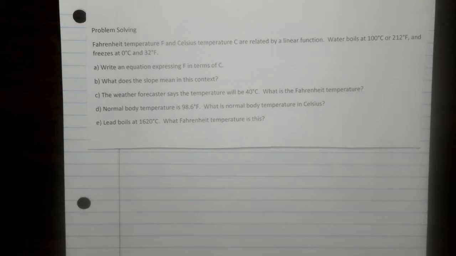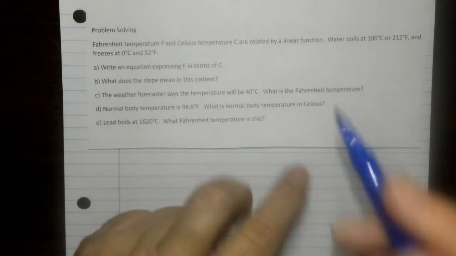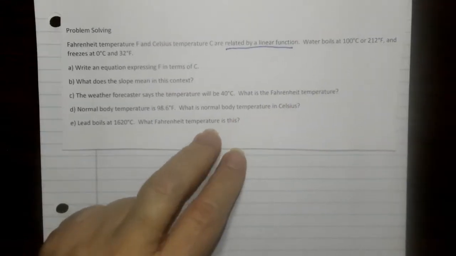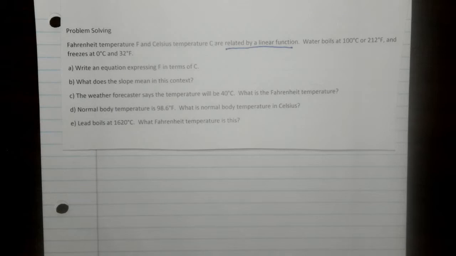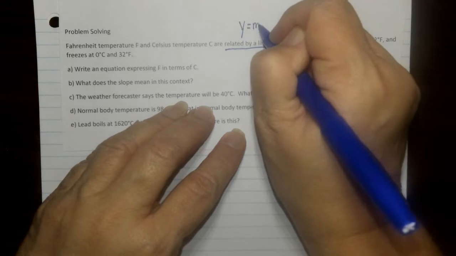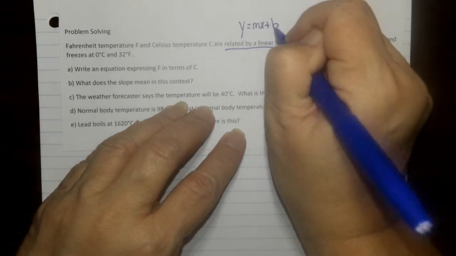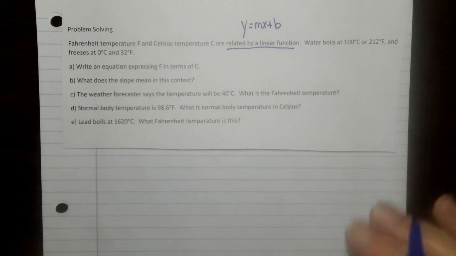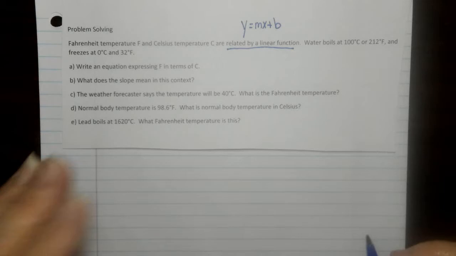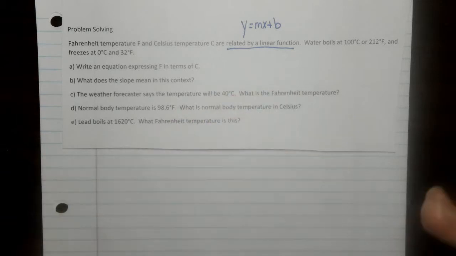So, a few things here in the reading. Notice that this says related by a linear function. That is a big thing that we know. We're given that information, and something stemming from that is that linear functions can be expressed in y equals mx plus b slope-intercept form. We know that there's two other forms for linear functions, point-slope form or standard form, but y equals mx plus b is usually the one that we use the most.